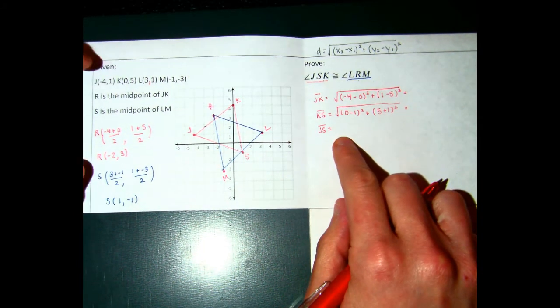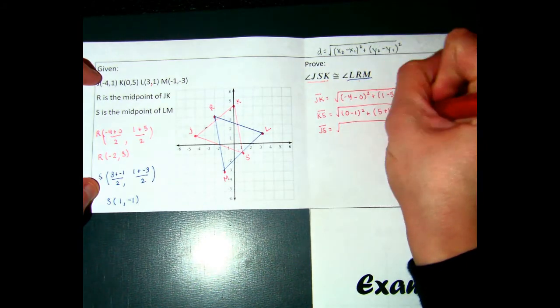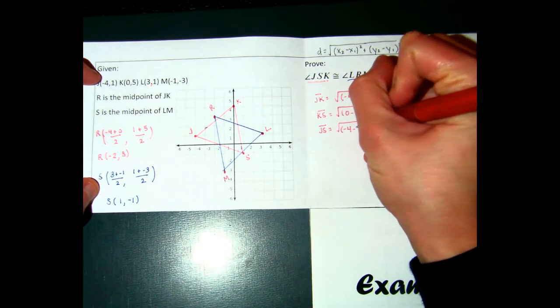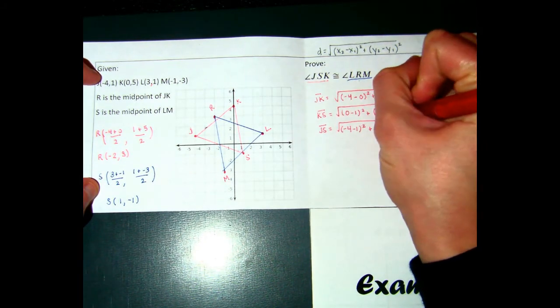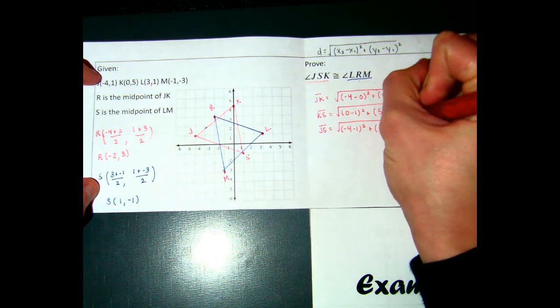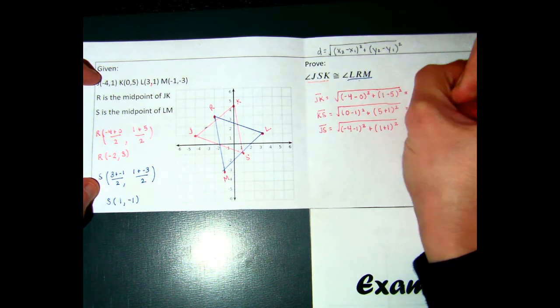Then let's go with JS. Here's J, here's S. I've got negative 4 minus 1 squared plus 1 minus negative 1, which is 1 plus 1 squared. All right, now, using your calculator, I'm actually going to plug these straight in like this. You can do it by hand. It does not hurt you to do it by hand, but I'm going to plug it in just like it is.